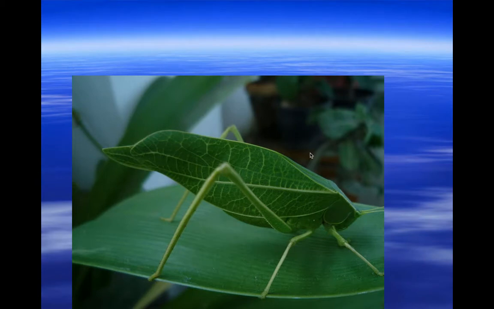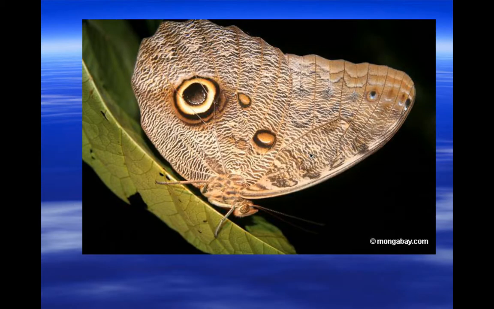Insects that look more like leaves obviously are able to better survive being eaten by birds and other predators. This is an interesting one. You can see this moth has a specific pattern of these circles, and the moths that have ones that look the most like owl eyes increase their chances of survival because birds are afraid of owls. And so when they fly near them, they won't eat this moth because it fears that it's an owl.